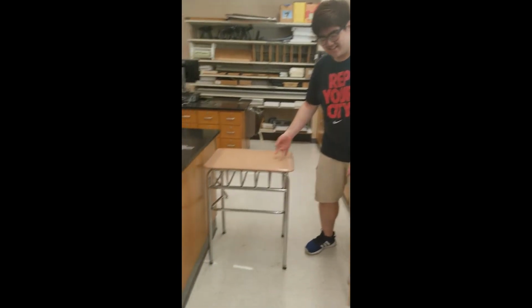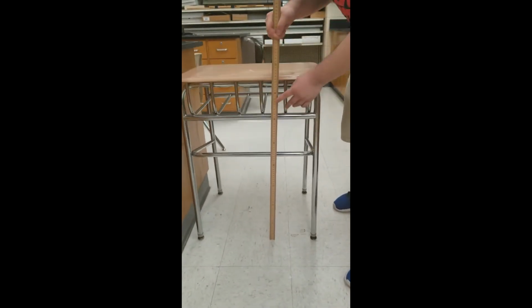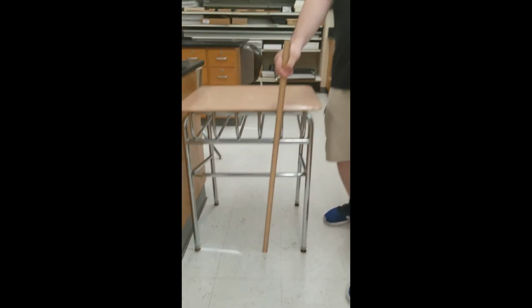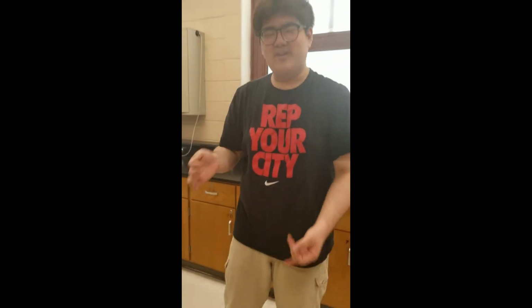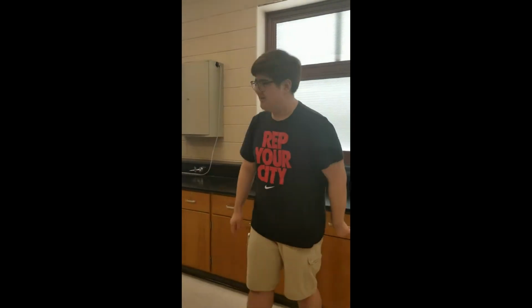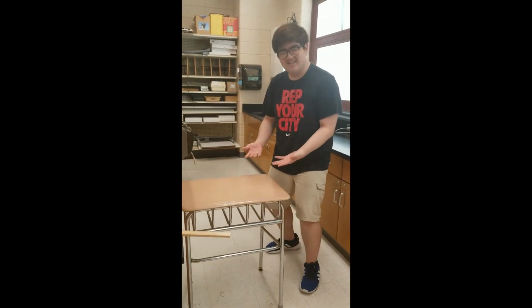Introducing the desk. With a magnificent height of 0.8 meters, this device can increase your potential energy. So how does it work? Well, you see, potential energy is measured by mass times gravity times height. When you get on this desk, your height will increase.